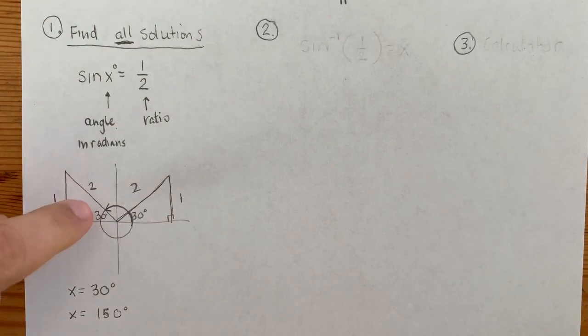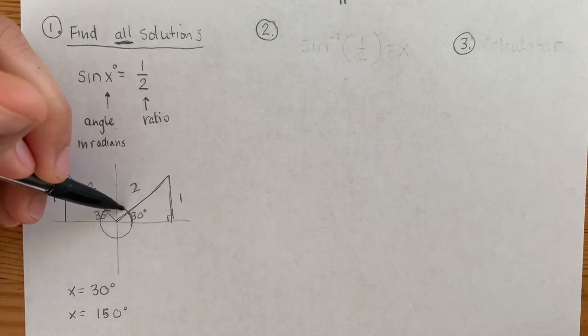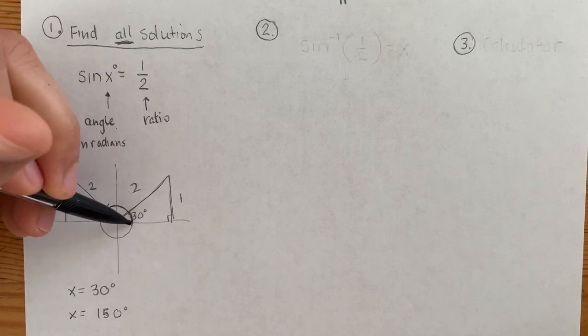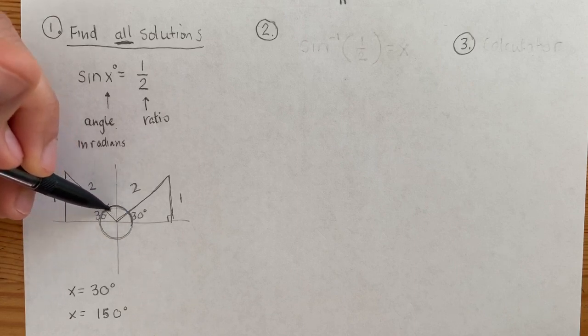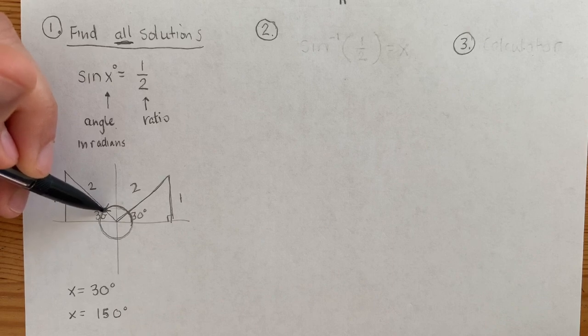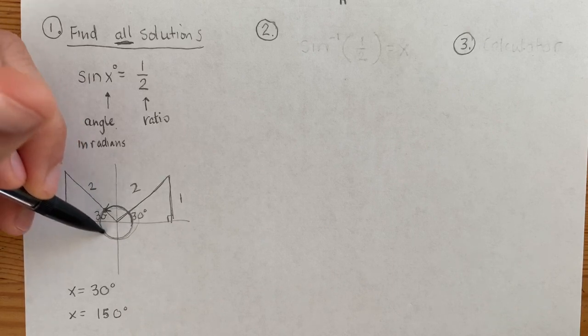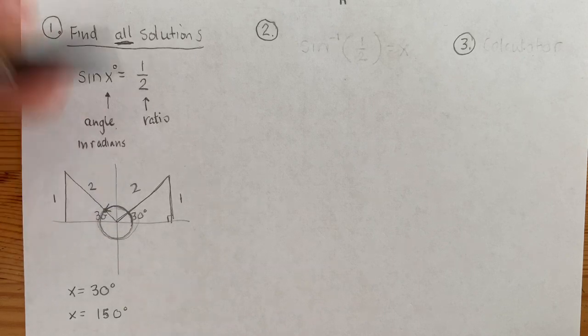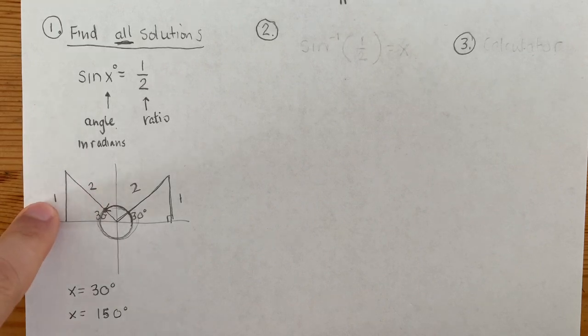Or whichever angle you want to get to, maybe this one over here, you could get to that by going 150. Or by going around 360 and then another 150. I could get to this triangle right here by going around 360 plus 360, plus 360 as many times as I want. And I would still get in the second quadrant with the same exact ratio.